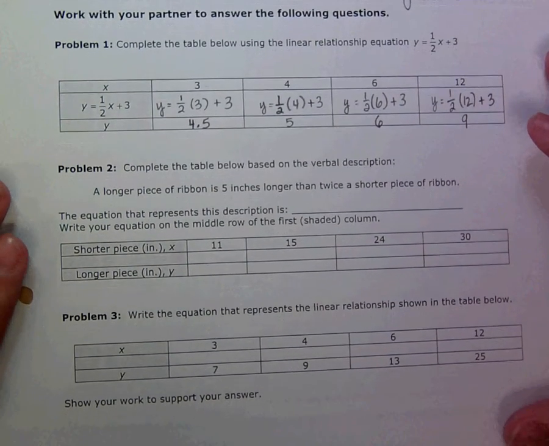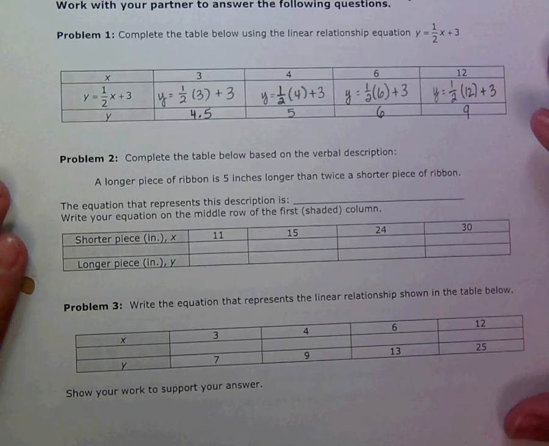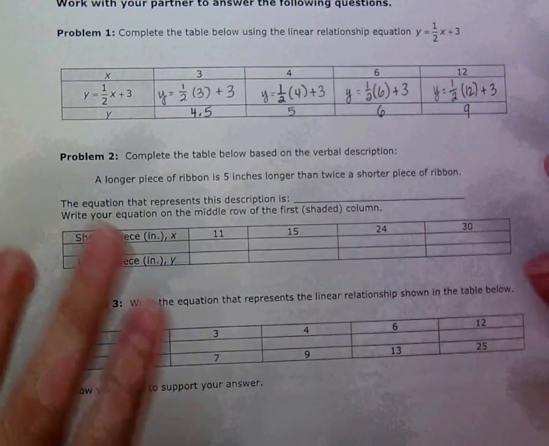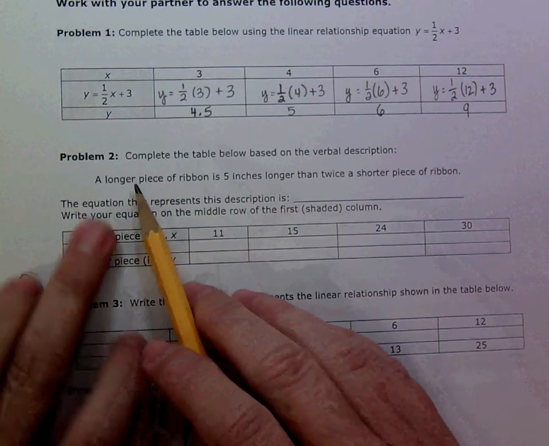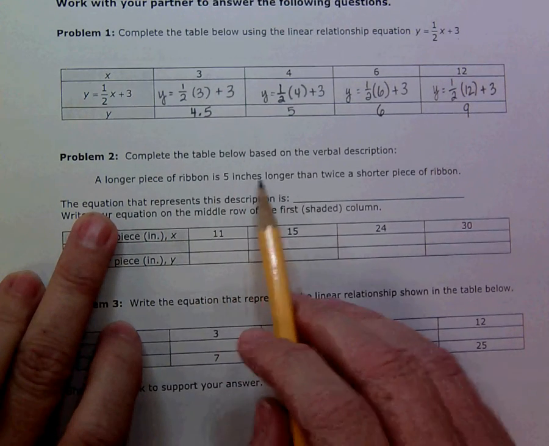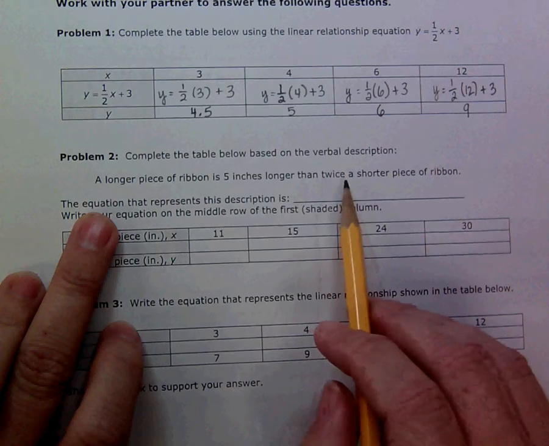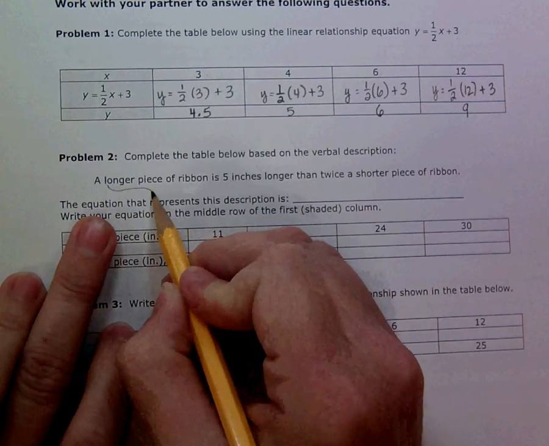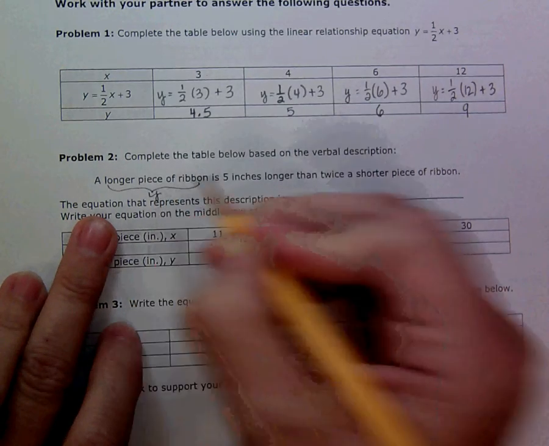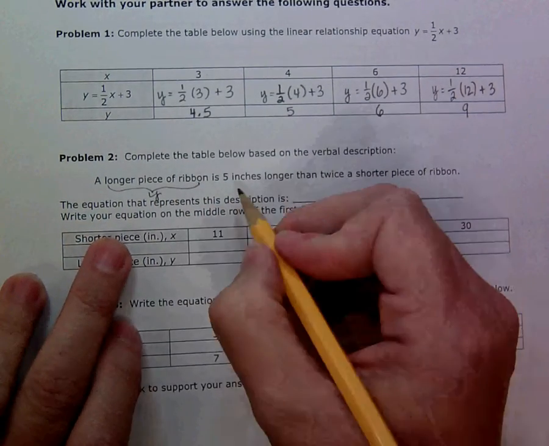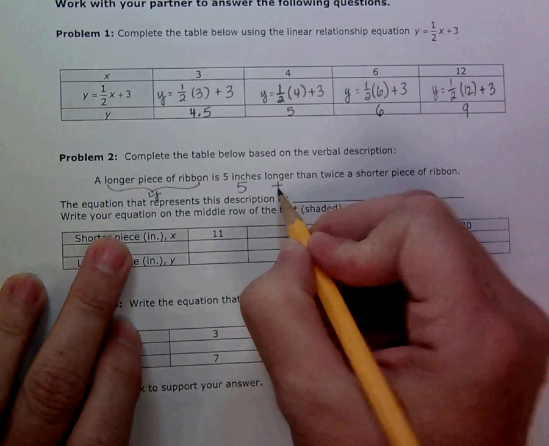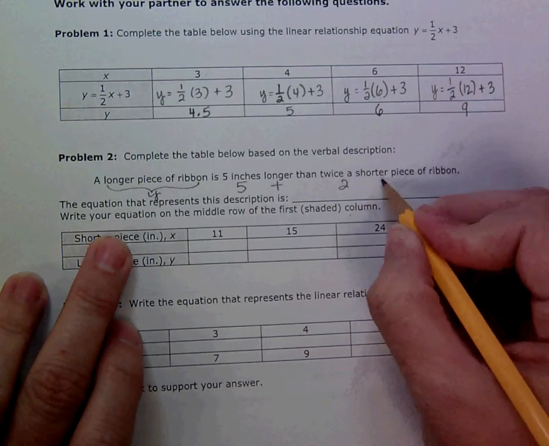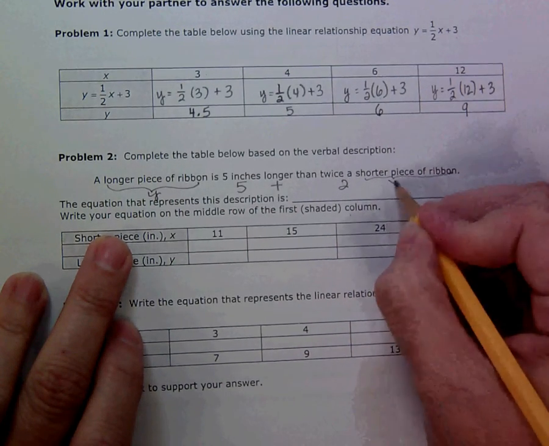Moving on, problem number 2 asks you to complete the table below based on the verbal description, and it says a longer piece of ribbon is 5 inches longer than twice a shorter piece of ribbon. So a longer piece of ribbon, that's what y is, and it's 5 inches longer than twice the piece of shorter ribbon. So twice, and we're going to call the shorter piece of ribbon x.